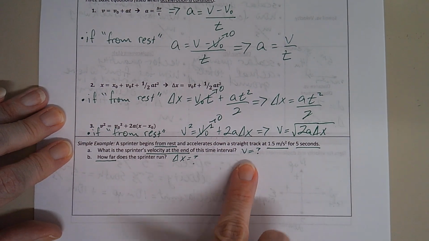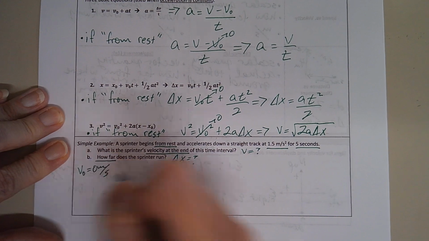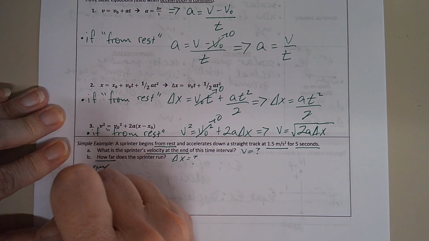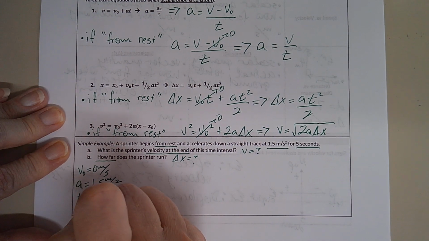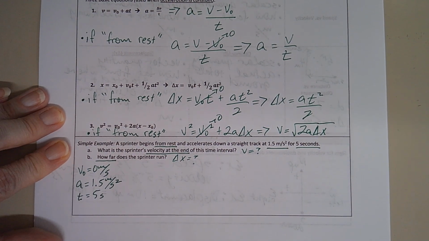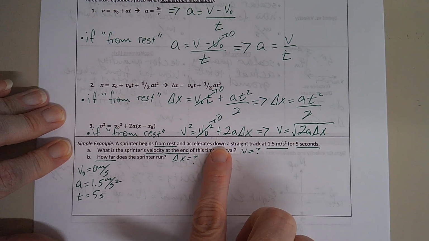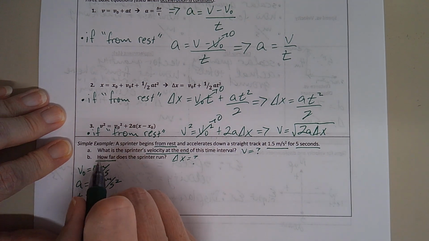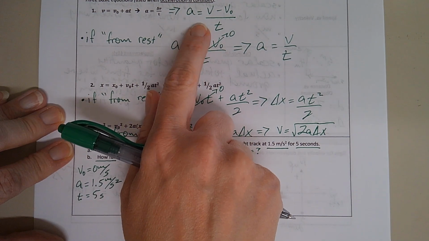Okay, so first one, if I'm starting from rest, then I know that my v initial is 0 meters per second. It's telling me that it's accelerating at 1.5 meters per second squared, so my acceleration is 1.5 meters per second squared for 5 seconds, so my time is 5 seconds. It doesn't really give me a direction. It just says it's going down a straight track, but it's not really telling me a definite direction, so I'm just going to assume everything is positive. And then I'm looking for final velocity. So if I have v initial, a, and time, I can use the acceleration equation.